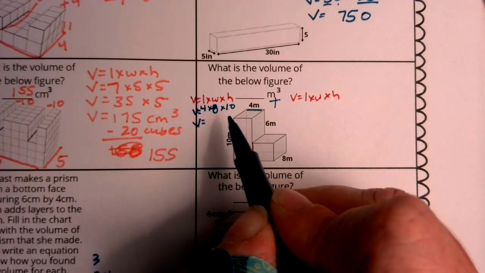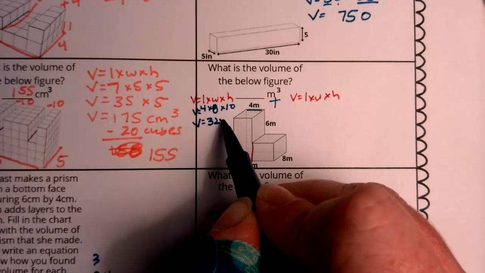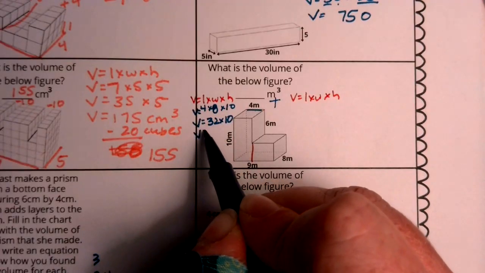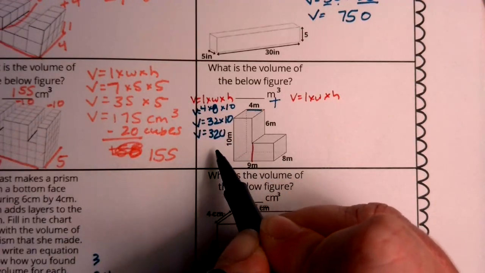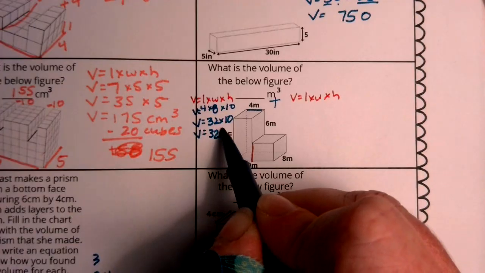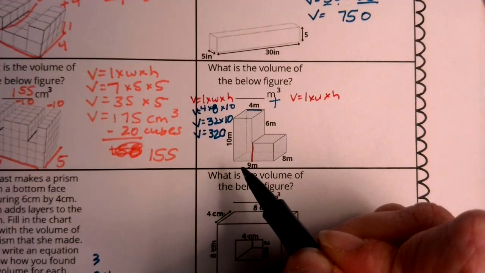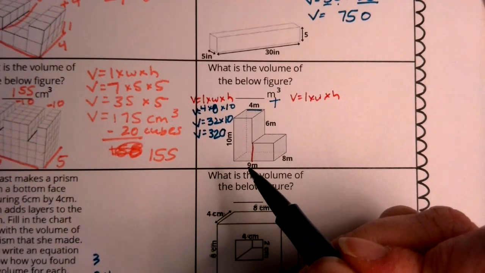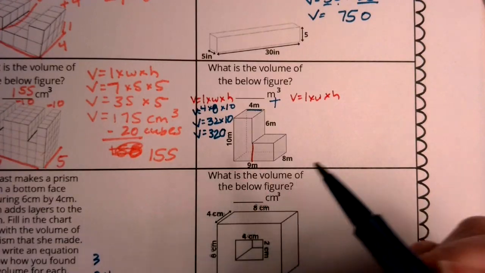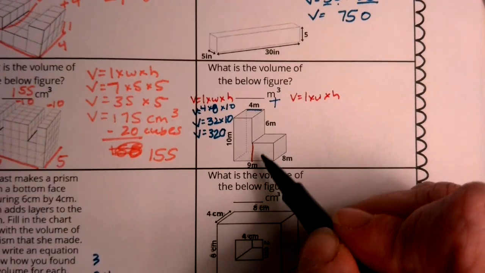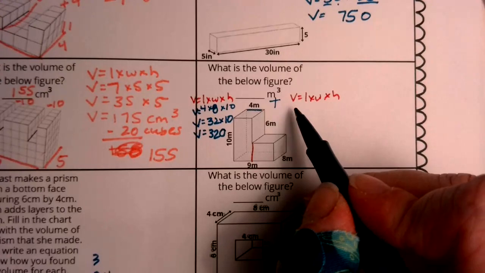Now I know that 4 times 8 is 32, and I know that 32 times 10 is 320. So this particular side right here is 320, but that is not the overall volume. I still need to calculate the volume of this side over here and then join those two together.